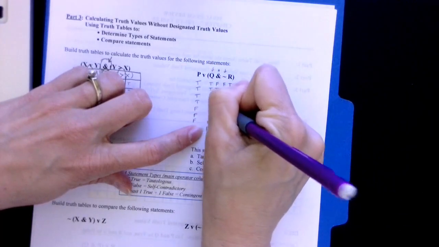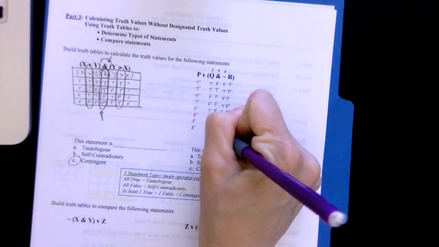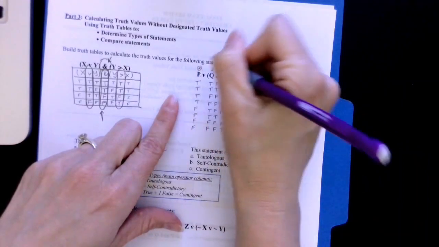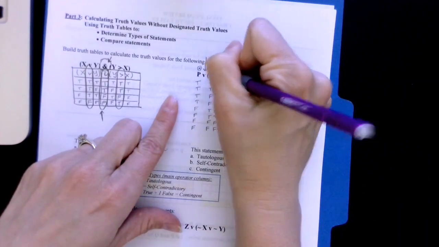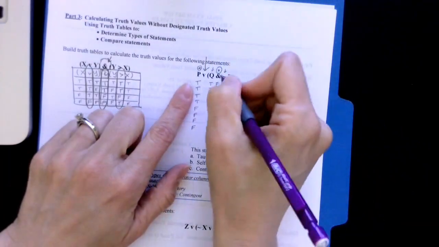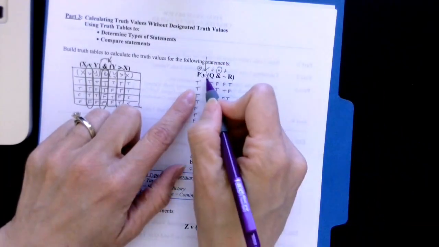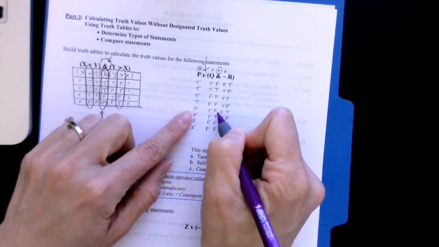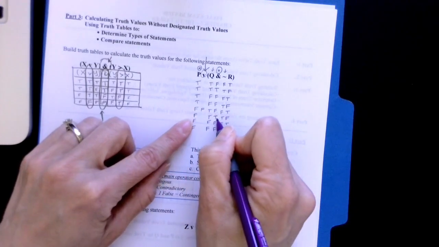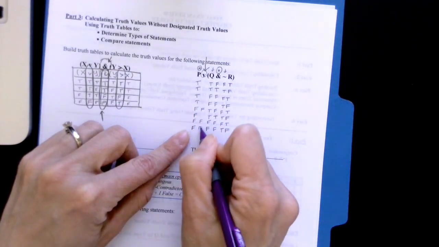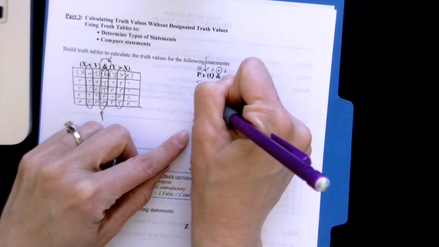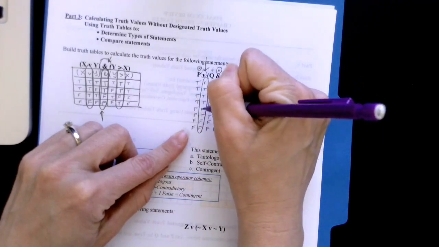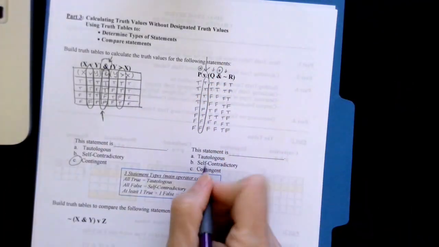So these are all F's. And then we will use that column and this column to come up with the main operator column. And it is a disjunct, so we're looking for the FF pattern. There we go. There's 1, there's 2, there's 3. Everything else is T. Main operator column, we have a mix of T's and F's, so that statement is also contingent.